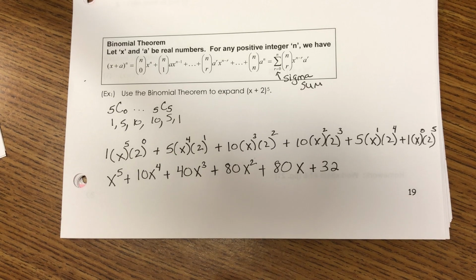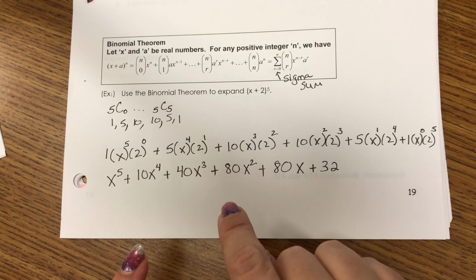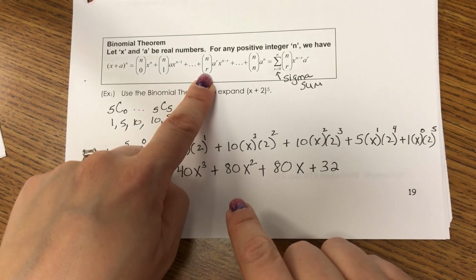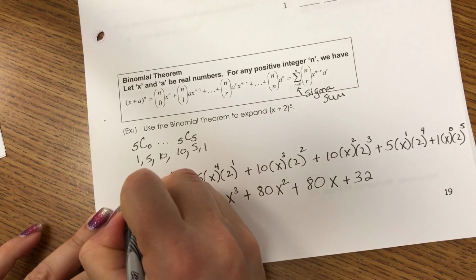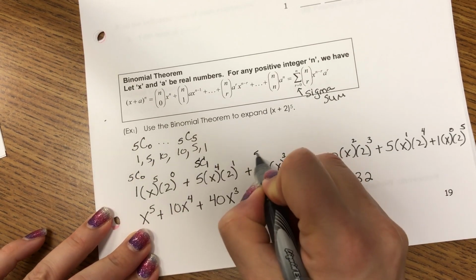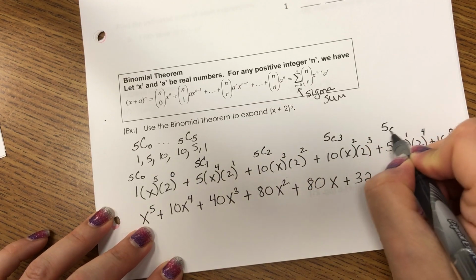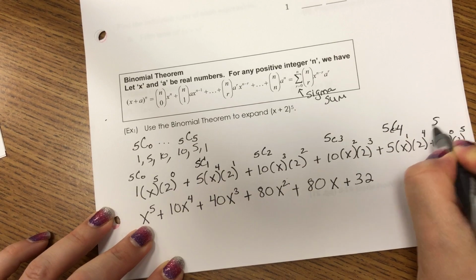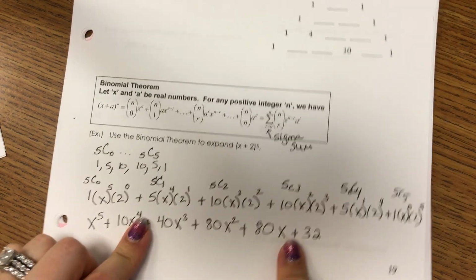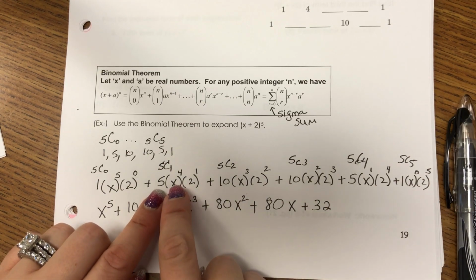So there's some other cool properties that happen. If I had written the brackets this way, what I should have done is showed you this is 5C0, 5C1, 5C2, 5C3 for the coefficients, 5C4, 5C5. Okay, so here's the other cool property.